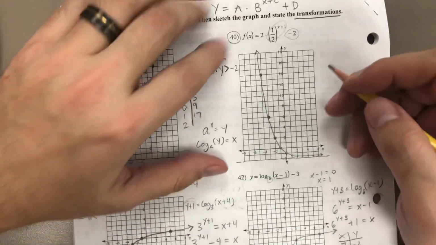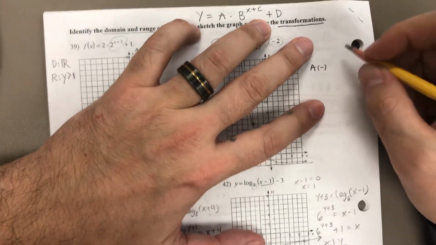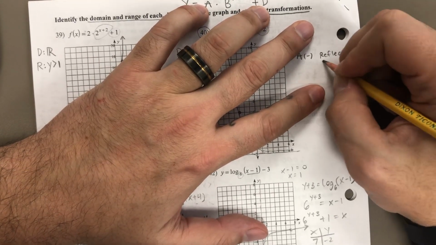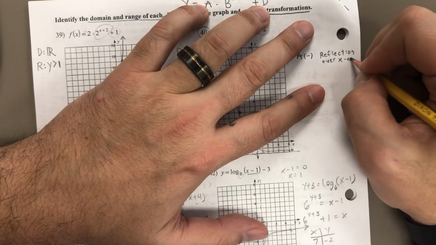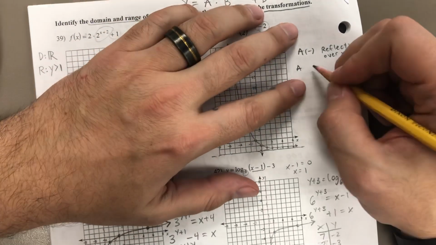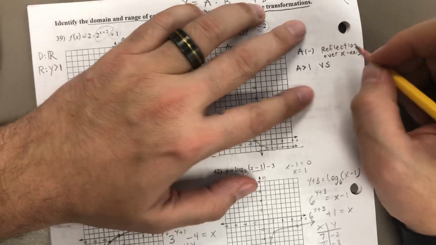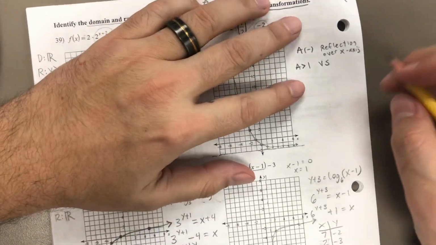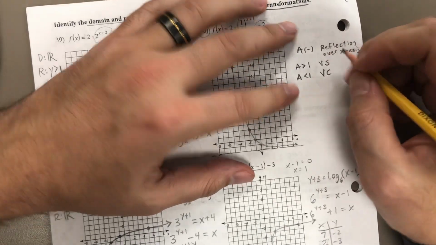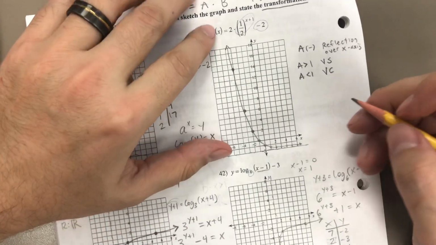So here's how the transformations happen with this. With a, if a is negative, then that means you have a reflection of your graph over the x-axis. If your a value, regardless of the sign, positive or negative, is bigger than 1, then you have something called a vertical stretch. I'm just going to write VS next to it for vertical stretch. If my a value is less than 1, I have something different. It's called a vertical compression. It kind of squishes the graph down vertically, so I'll call it VC for vertical compression.